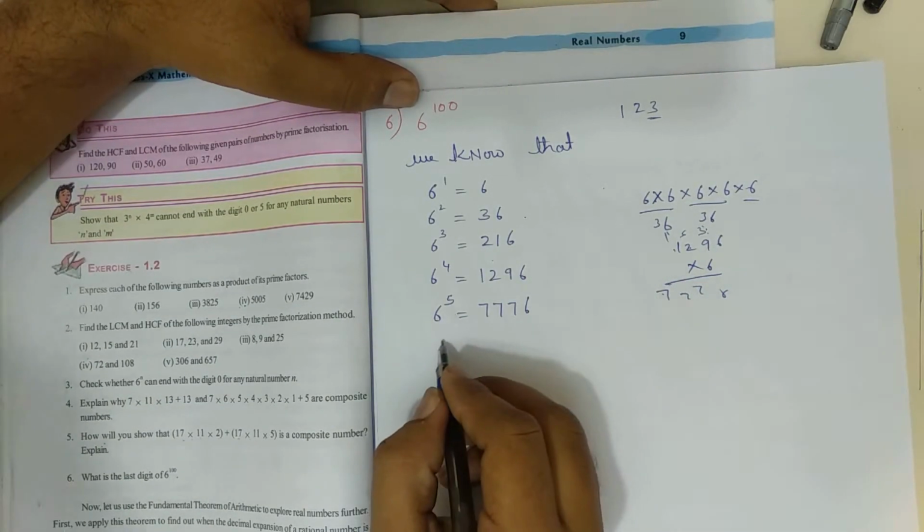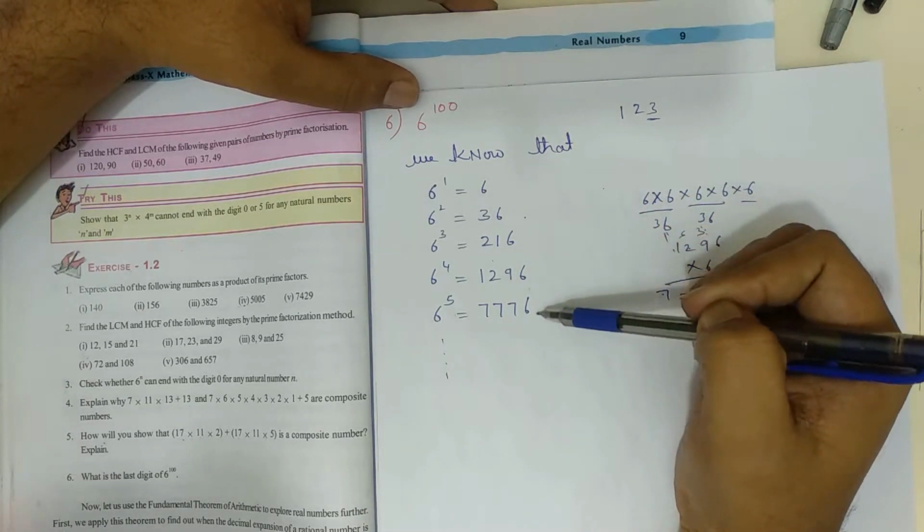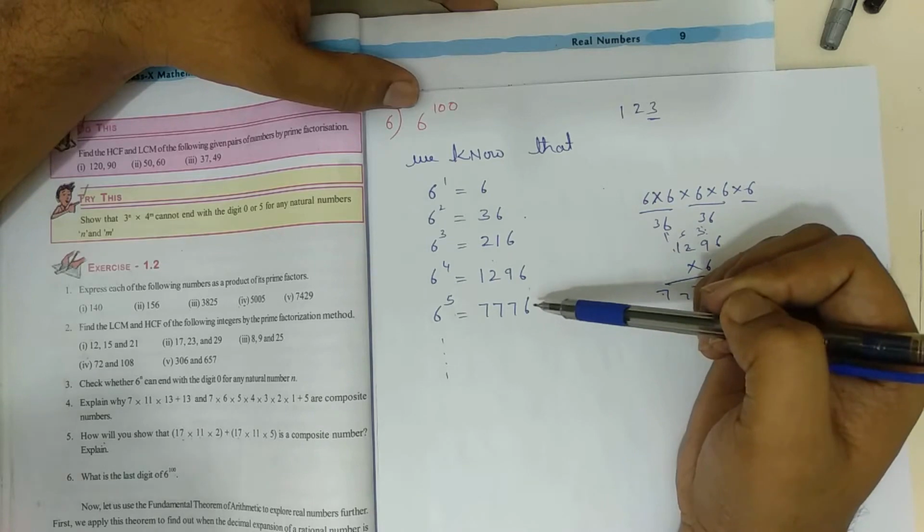Now in this pattern you can see that the last digit you are getting is 6. This is the pattern we are following.